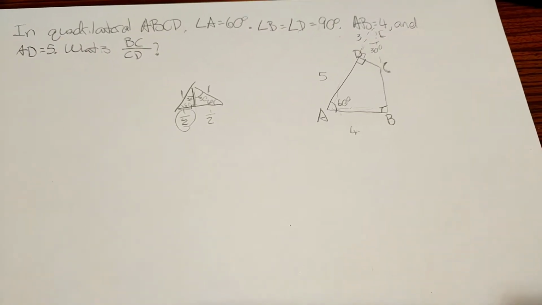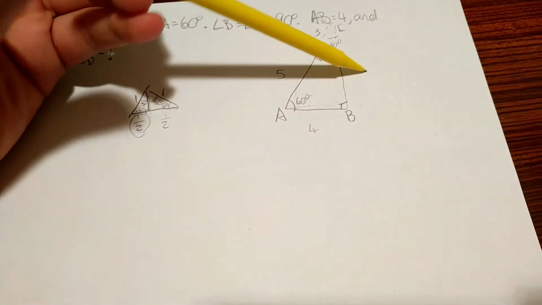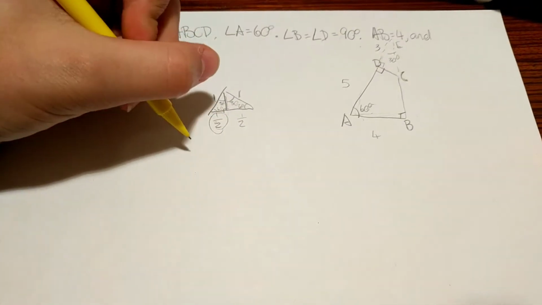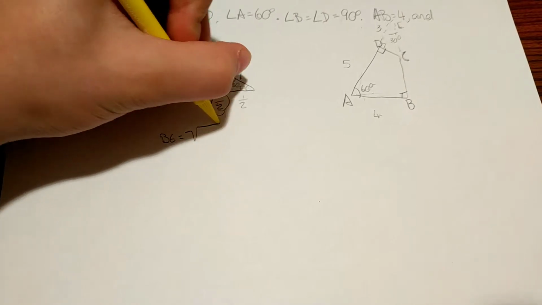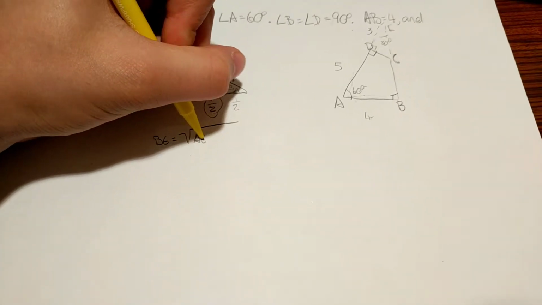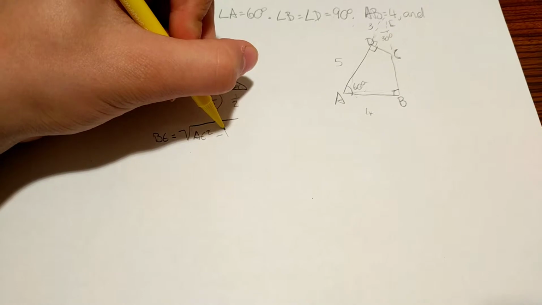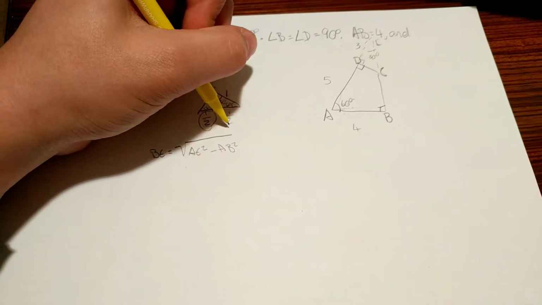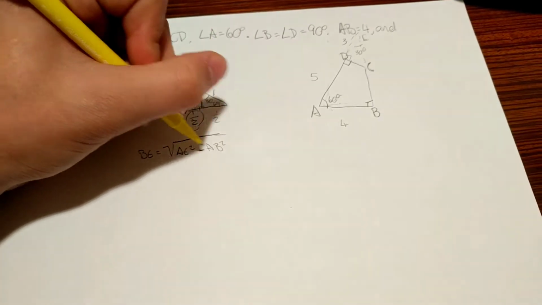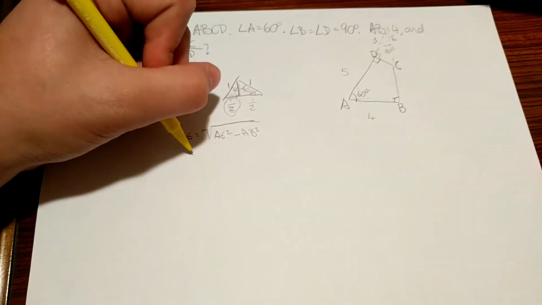So now we're going to use the Pythagorean theorem to solve for BE. I'm going to say BE is equal to the square root of AE squared minus AB squared. Okay, so we know both of these, so we're going to be able to solve for BE.